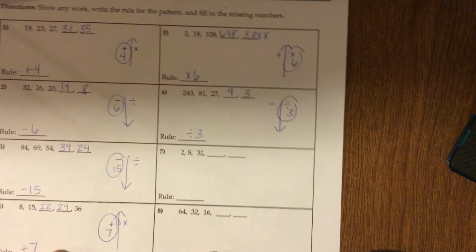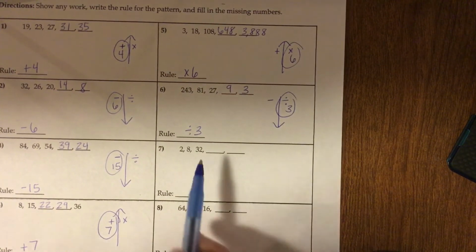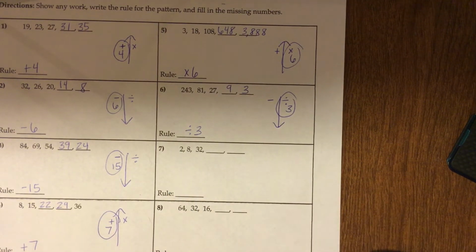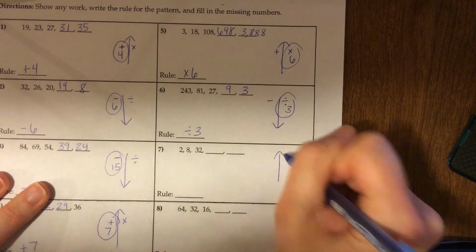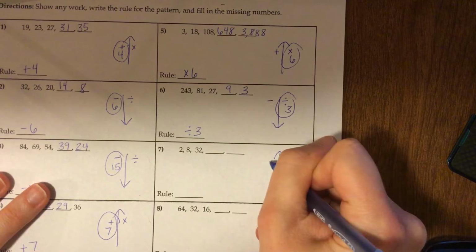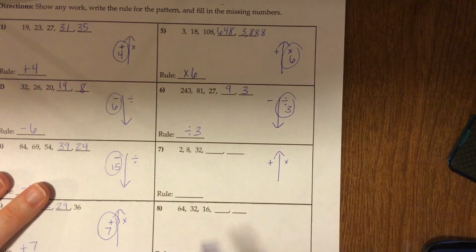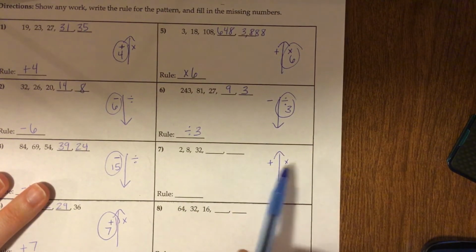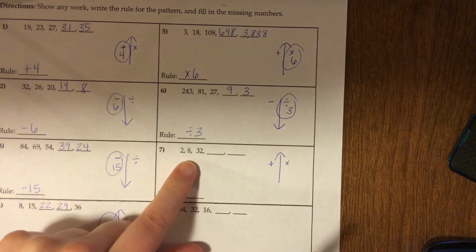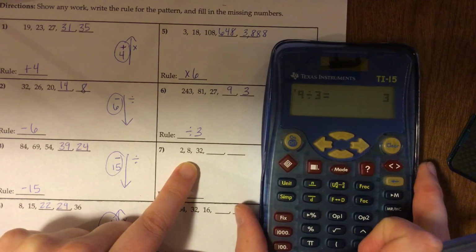Two more. Number 7. 2, 8, 32. I'm asking myself, are the numbers going up or down? And the numbers are going up. If they're going up, my choices are addition or multiplication. They're going up pretty fast, so I'm going to check multiplication first. To do that, I need to try the inverse operation, which is division.